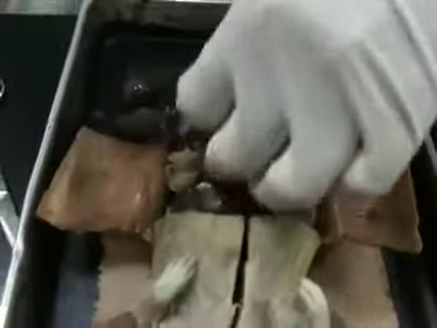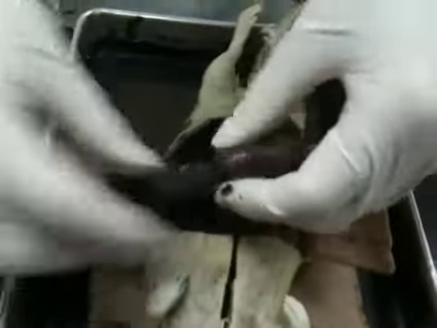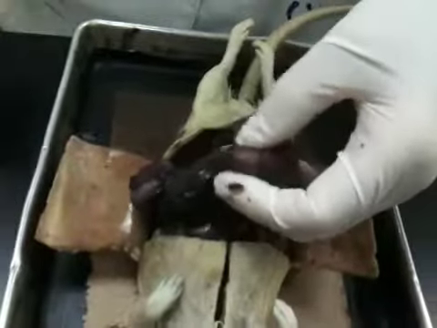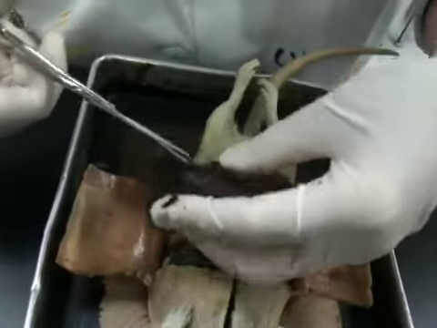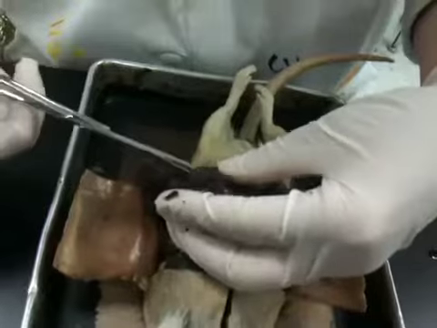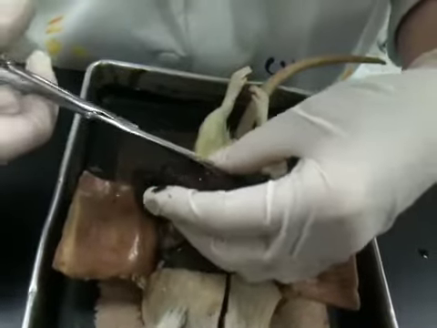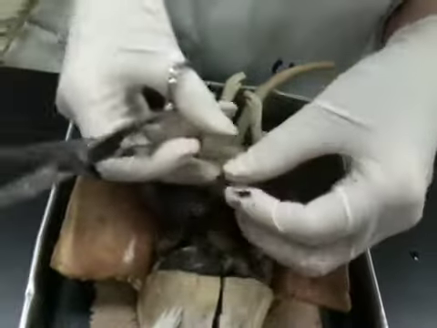We also need to take a look at a baby. So let's perform a little bit of a C-section here. We're going to open up the uterine horn. Now each fetus has its own placenta. So I'm going to pull that out so you can see that.